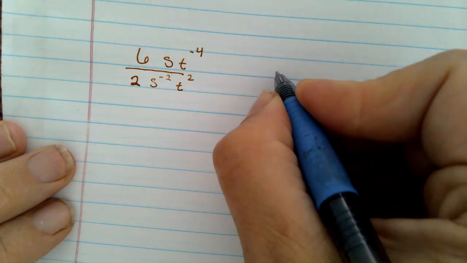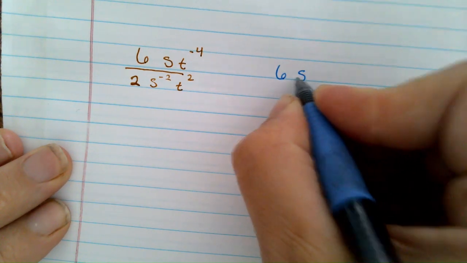So let's look at 6st to the negative 4th, and I'm really careful with my t's so they don't look like plus signs. S to the negative 2nd, t to the 2nd. So the proper way to do this would be to go ahead and get those negative exponents taken care of first. Most books are going to tell you to go ahead and do this.